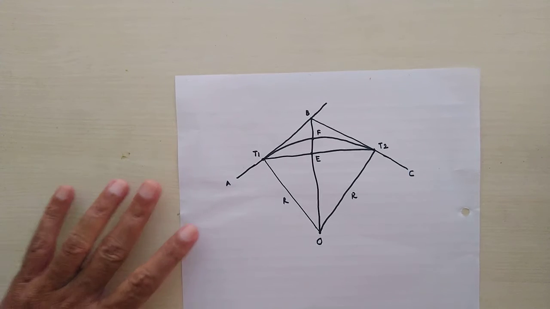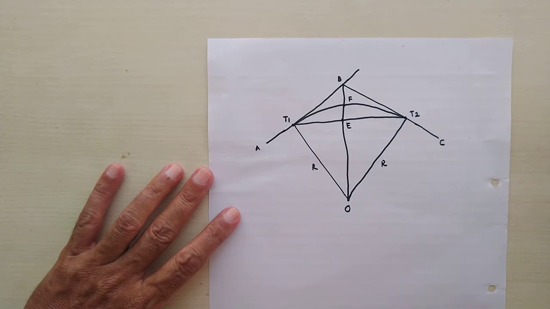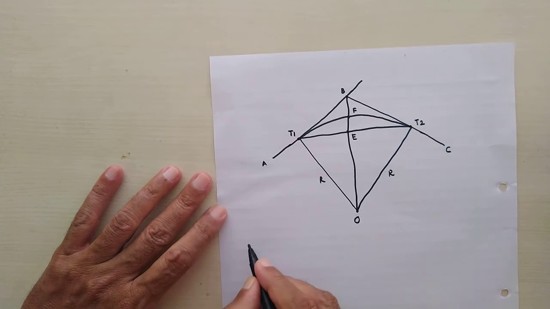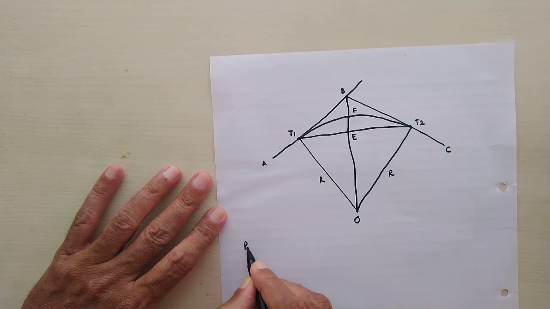First we'll list the principal points. So what are the principal points?